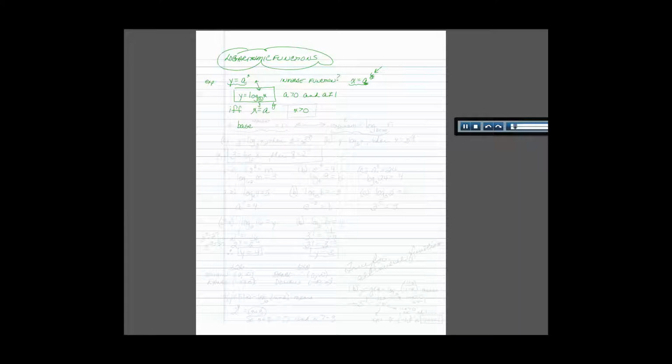A base raised to an exponent equals some number, and it's the same thing as saying, so these two things are equivalent, the exponent is equal to the log of that number to the base. On the left-hand side, it's like you are the base and you're on the ground looking up at the exponent, whereas on this side, it's kind of a weird way to describe it, it's as if you're the exponent and the exponent is on the ground, so to speak. You'll understand that more when we do some.